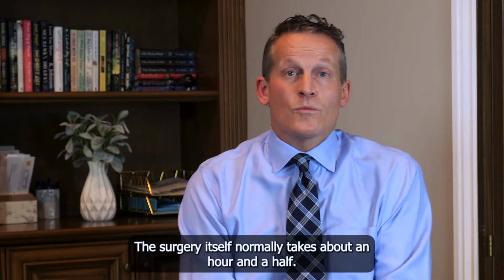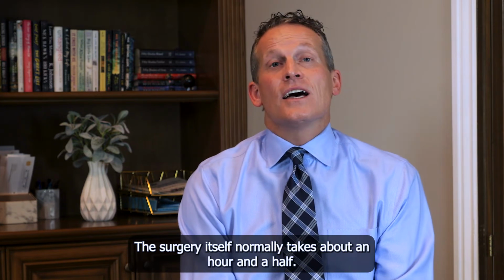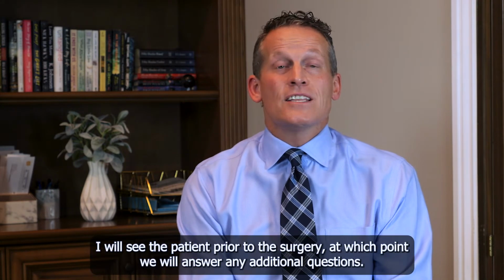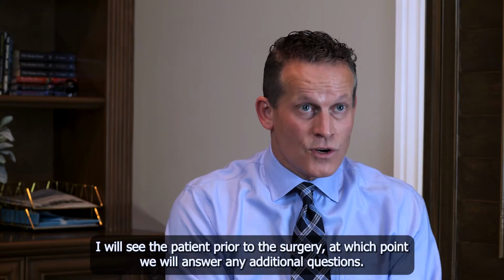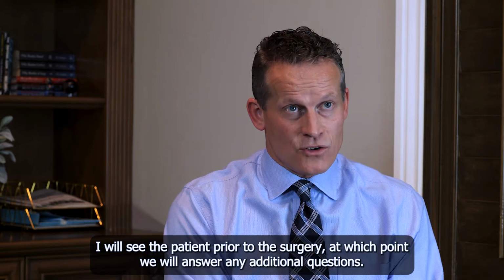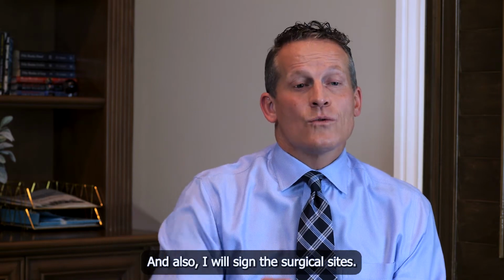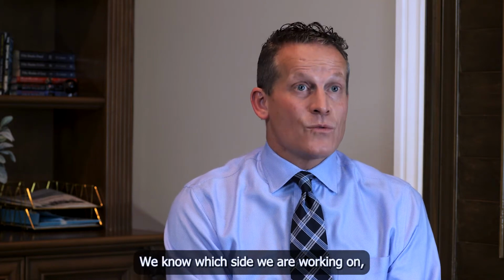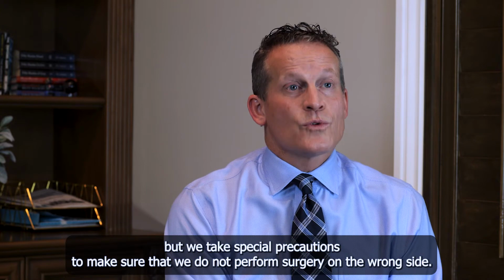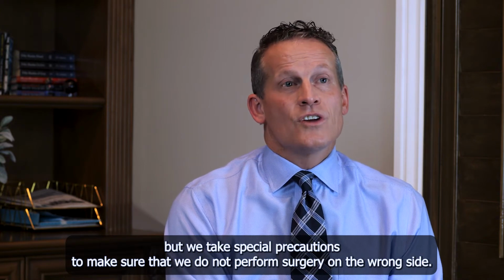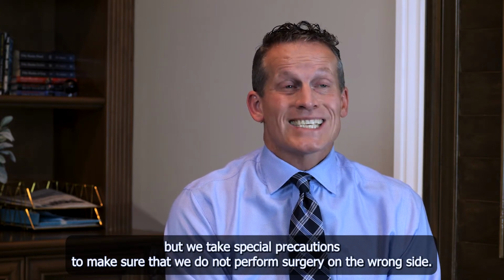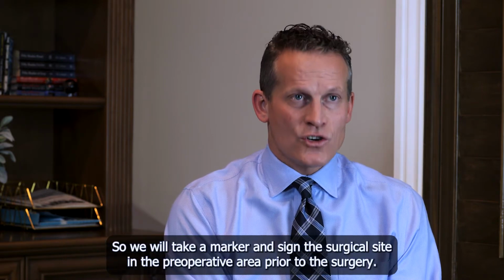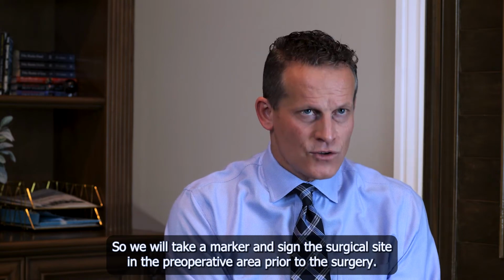The surgery itself normally takes about an hour and a half. Following the surgery, the patient will go to the recovery room. I will see the patient prior to the surgery, at which point we will answer any additional questions, and also I will sign the surgical site. We know which side we are working on, but we take special precautions to make sure that we do not perform surgery on the wrong side. So we will take a marker and sign the surgical site in the preoperative area prior to the surgery.